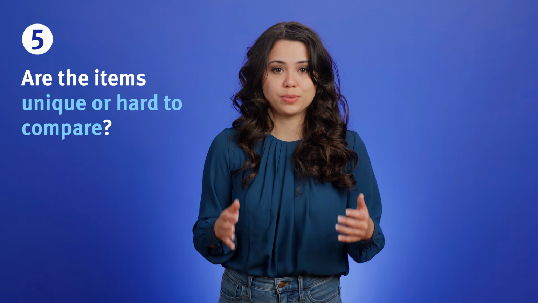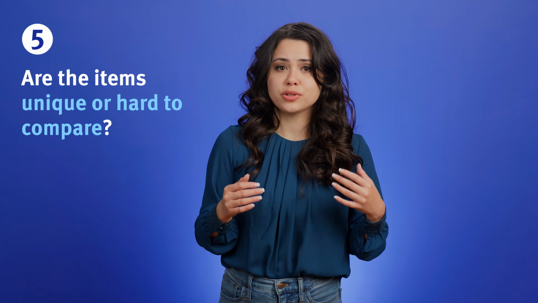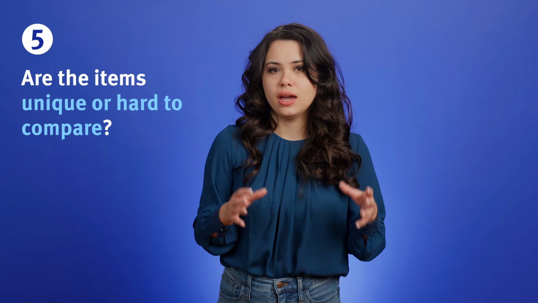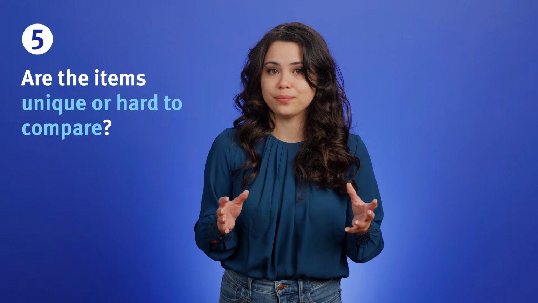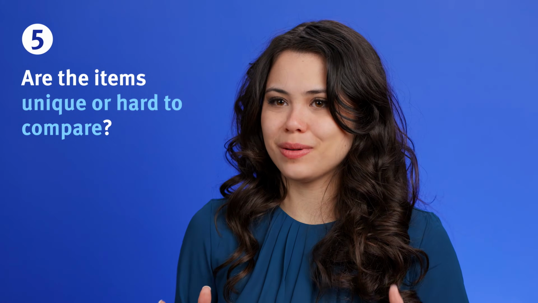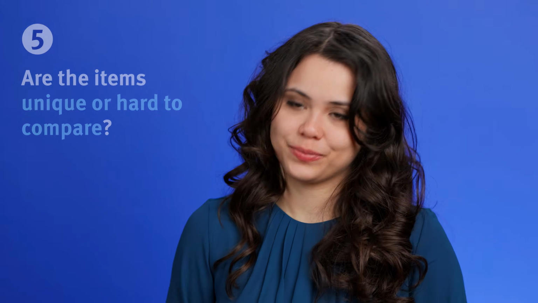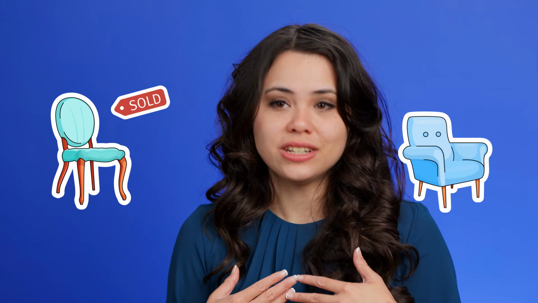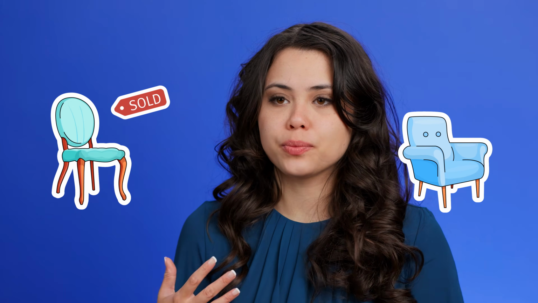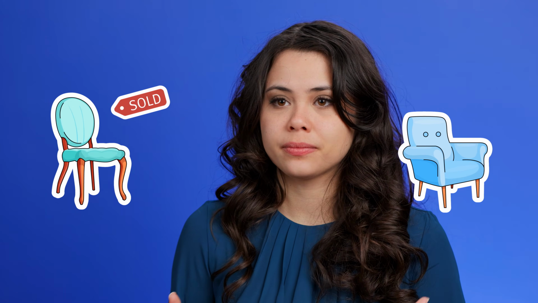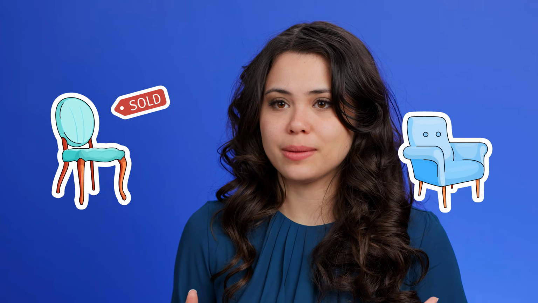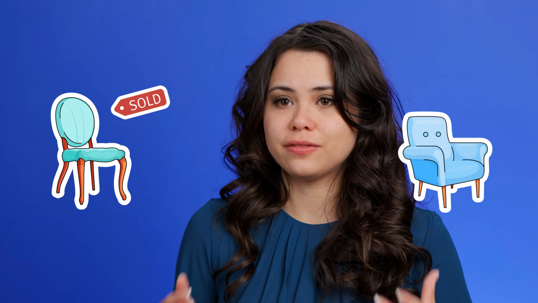Finally, unique or hard to compare items should also be avoided. When attributes are one of a kind or subjective, it's nearly impossible to compare them. Once again, making comparison tables a pass here. If I'm searching for an antique chair, my options are probably rare or even the last of their model. I don't need a comparison table, as my decision will be based on factors as unique as my new chair.